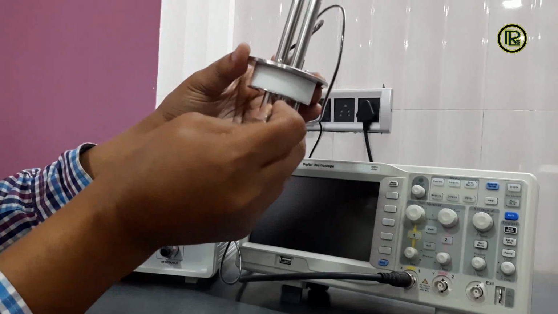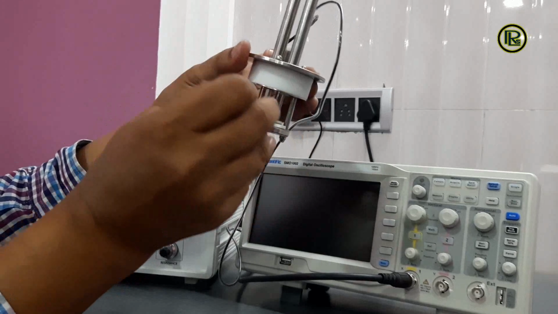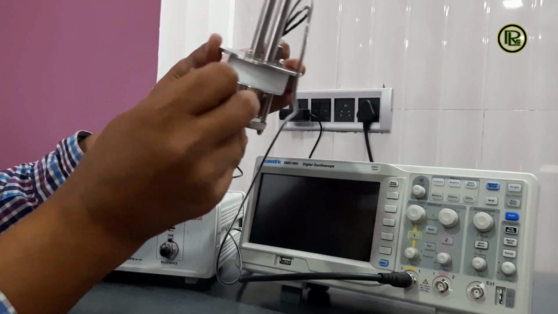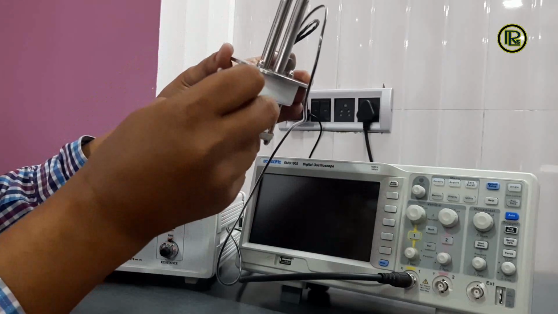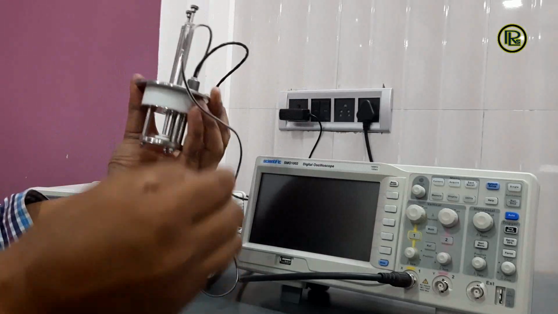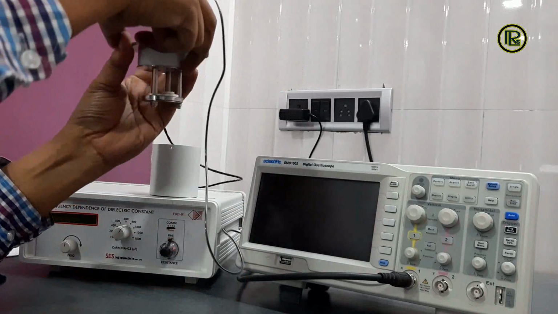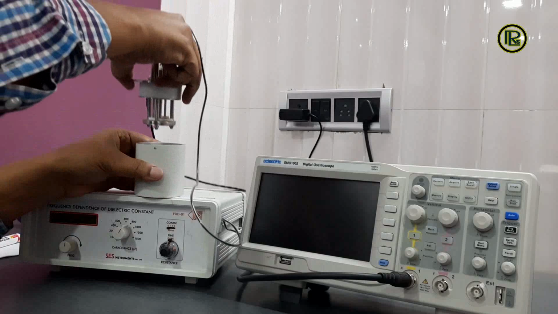Between these two pillars, which are spring loaded, we have mounted the sample very tightly. Then these are the coils coming out from the capacitor.